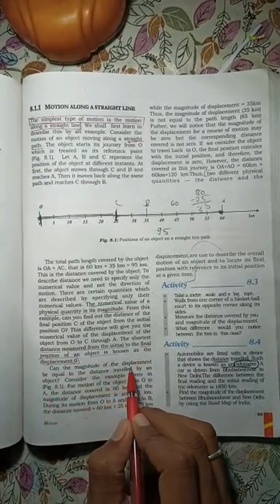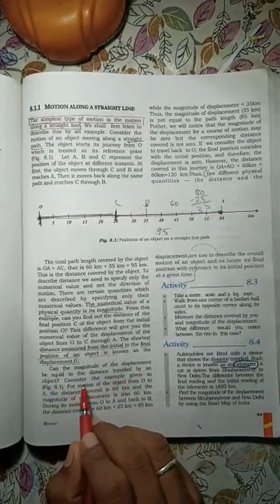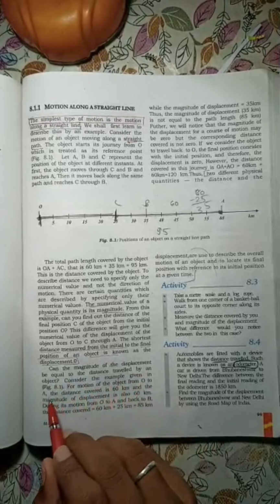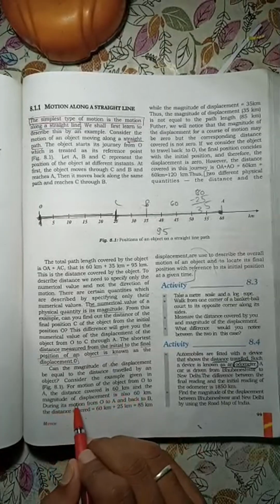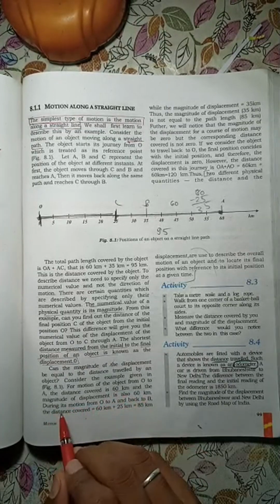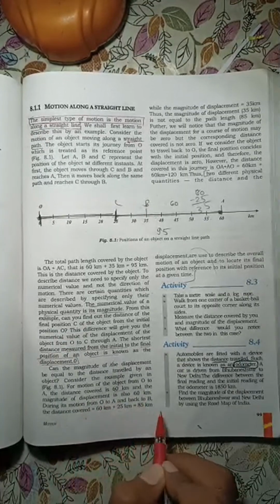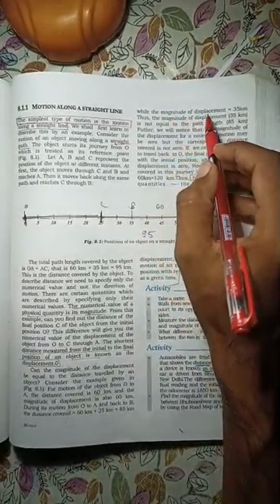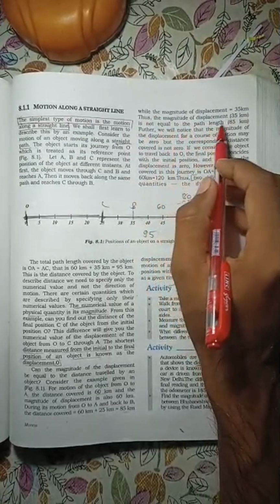When is the magnitude of the displacement equal to the distance traveled by the object? Consider the example given. For the motion of the object from O to A, the distance covered is 60 km and the magnitude of the displacement is also 60 km. During the motion from O to A and back to C, the distance covered becomes 85 km, while the magnitude of displacement is 35 km. Thus, the magnitude of displacement, 35 km, is not equal to the path length, 85 km.